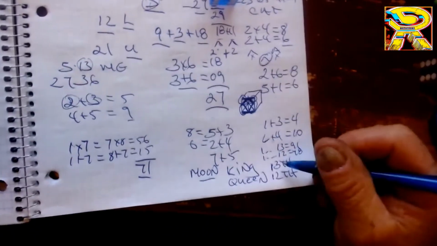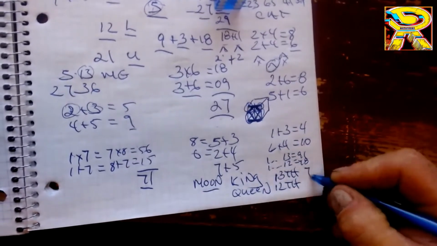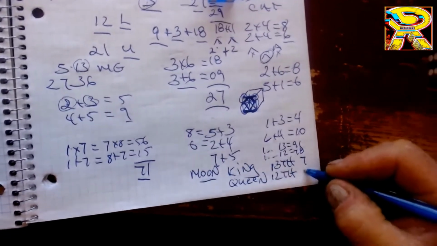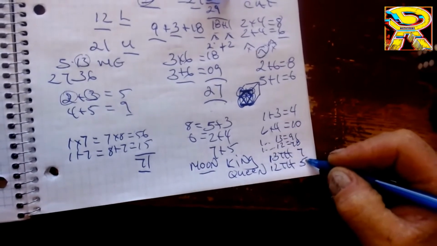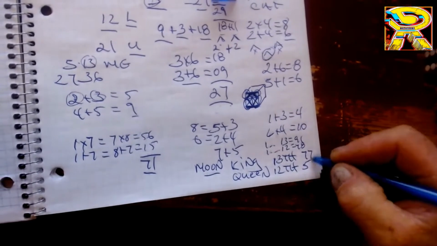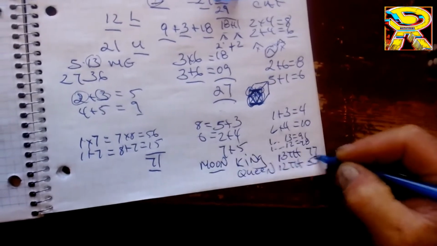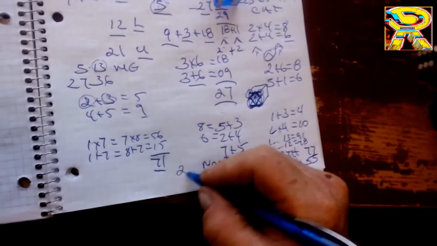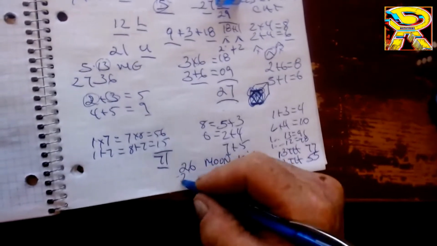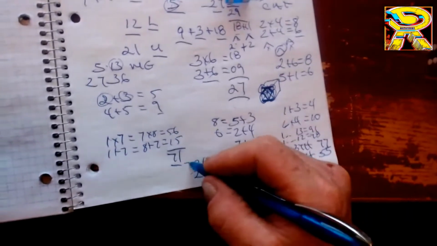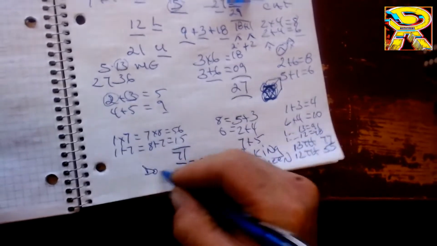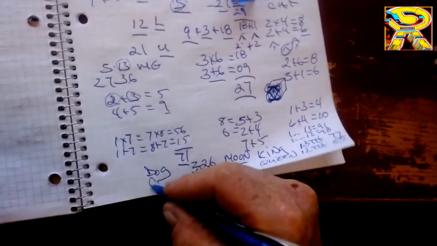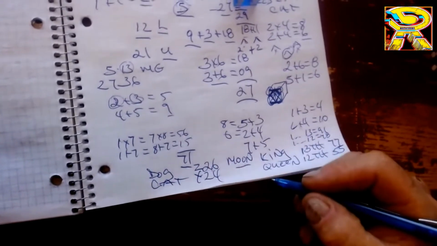So when we come to king and queen, 1 times 3, 1 plus 3 is 7. 1 times 2, 1 plus 2 is 5. The word moon goes with these two. When you have 2 13s, when you have 2 12s, so here you have 26, here you have 24. You have the Z and you have the X. You have the dog 26, you have the cat 24.